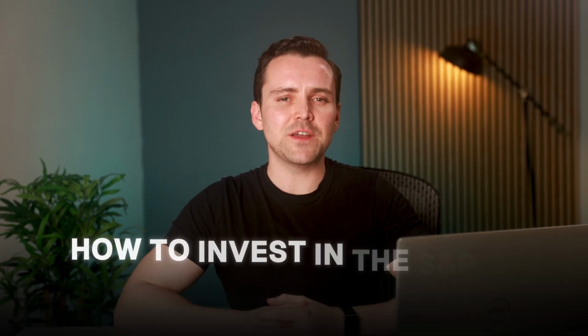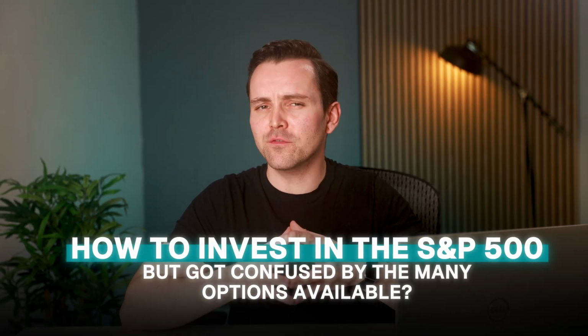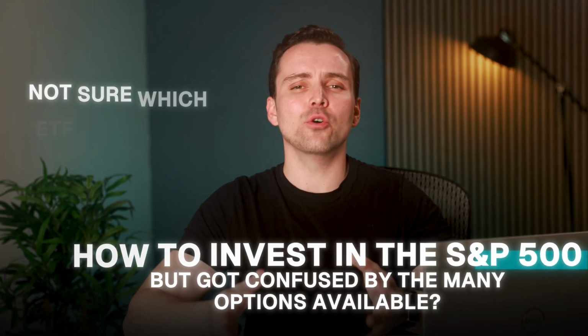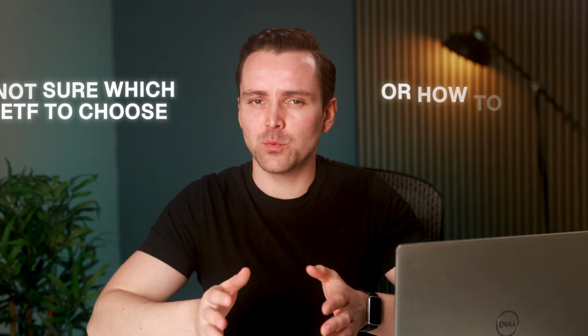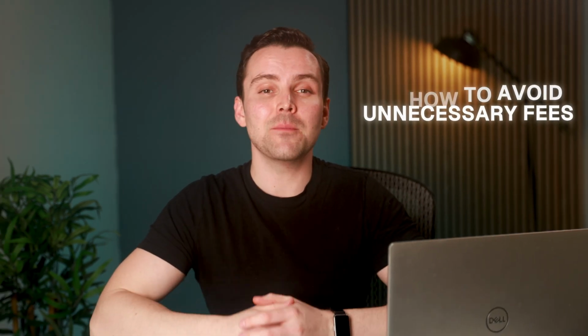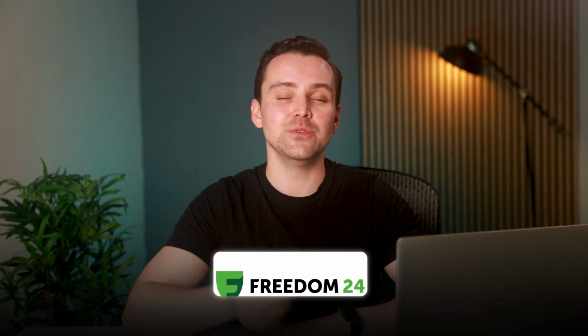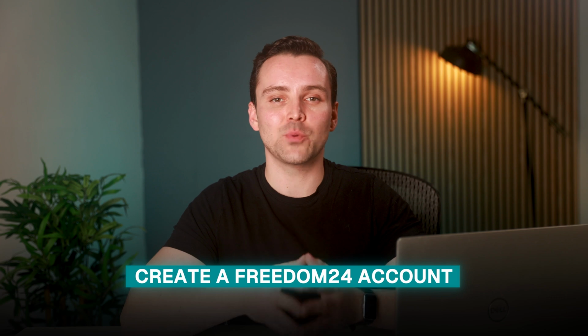Have you ever wondered how to invest in the S&P 500, but got confused by the many options available, not sure which ETF to choose, or how to avoid unnecessary fees? Today I'm going to show you a stupid simple guide on how to invest in the S&P 500 using the Freedom24 app. First things first, you need to create a Freedom24 account.